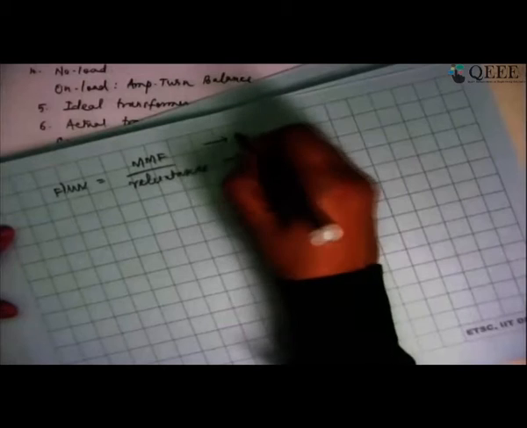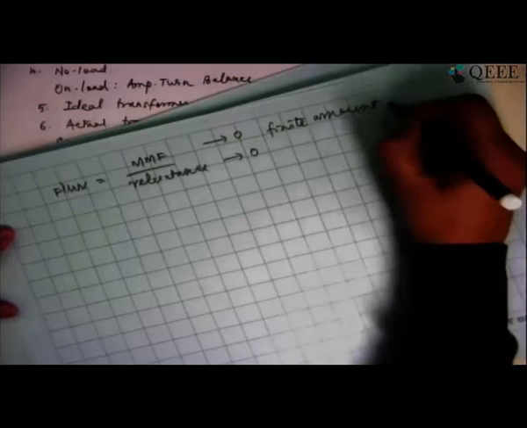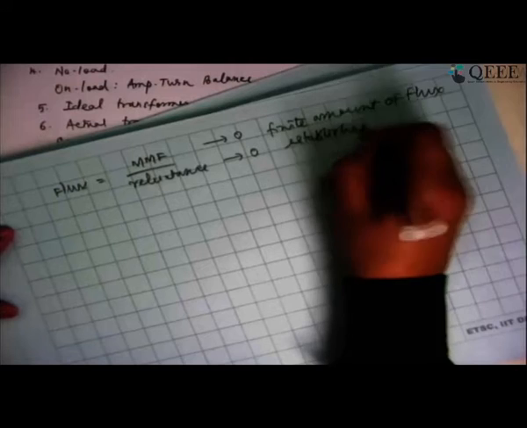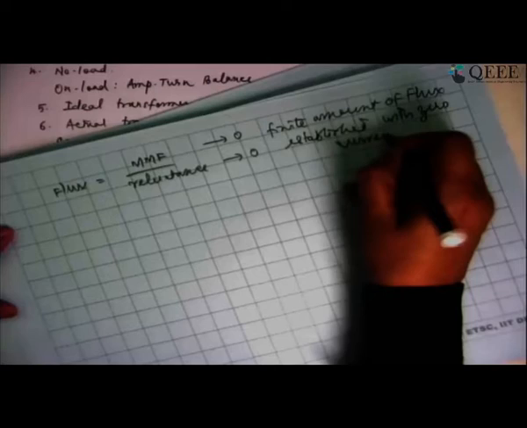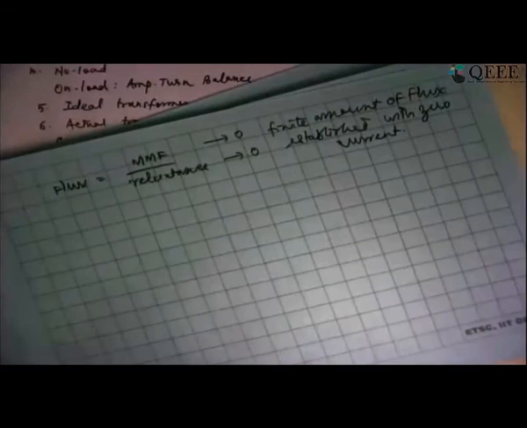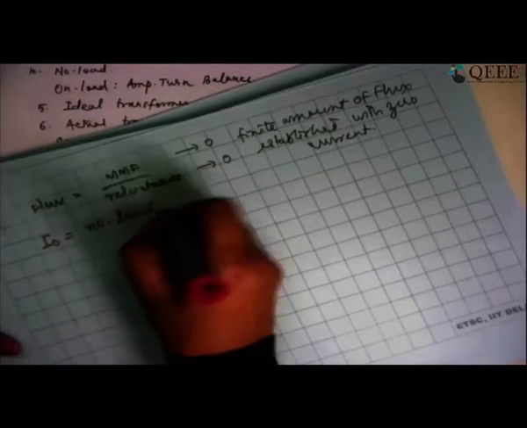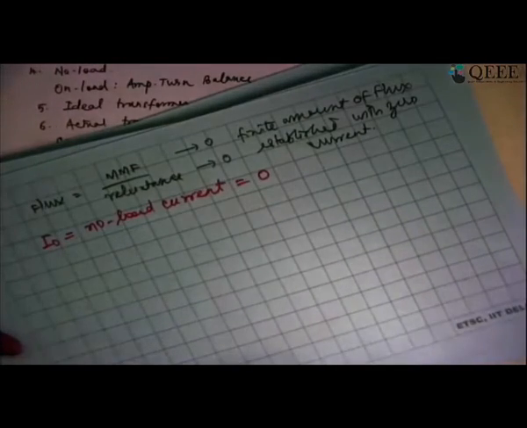MMF can be zero and still a finite flux will be established with zero current. But we know that without a small current, flux will not be established, so infinite permeability is not true. According to the ideal transformer, I naught, the no load current, is equal to zero. There is no question of any current.